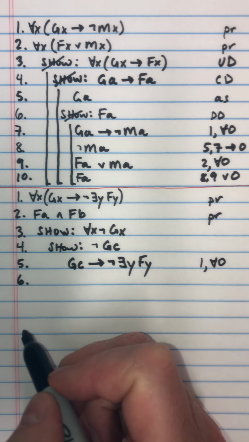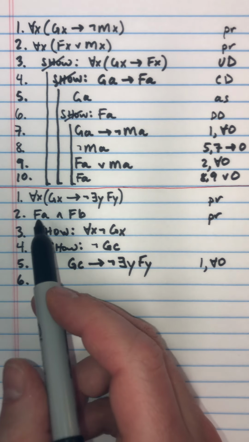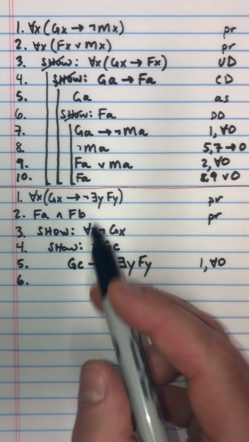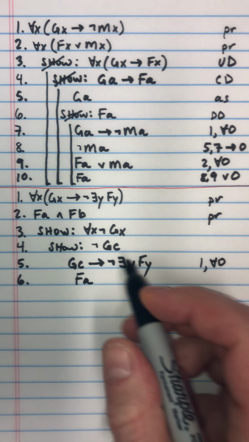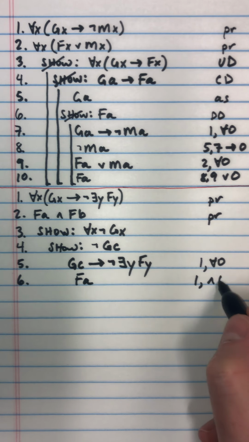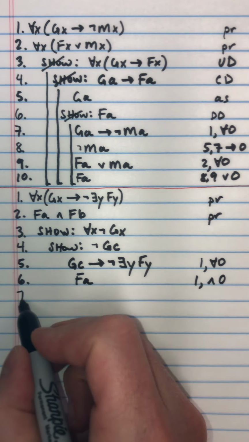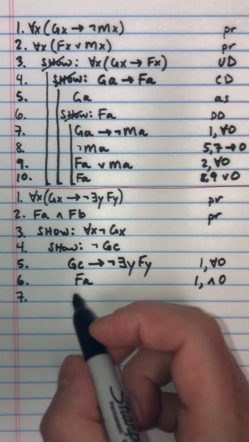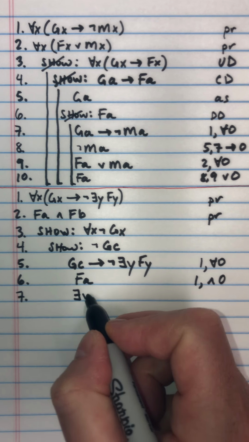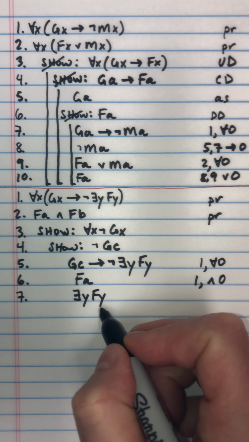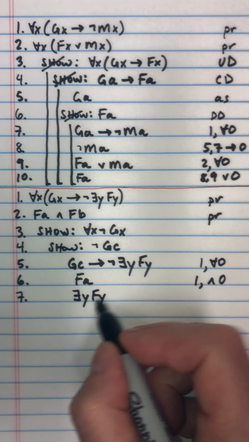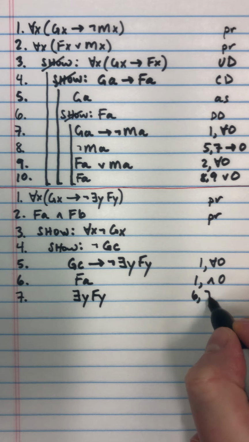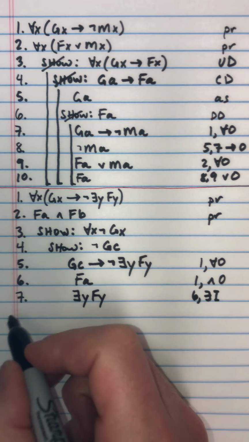And what do we do now? Here's a sort of a tricky situation. First, I'm going to break up line 2. Doesn't matter which side I get, I'll just take FA in this case. That comes from line 1 by and out. And now notice, if I know that A has property F, then I know that something has property F. That is, I know that there is a Y, Fy. I could have made that X or Z, but I wanted to do Y so it matches what's up here in line 5. That comes from line 6 by existential in, a rule we've seen earlier.